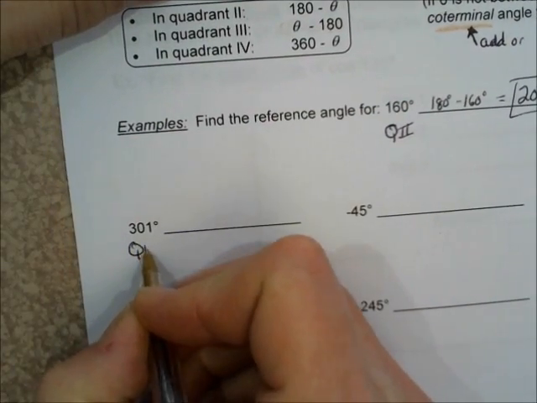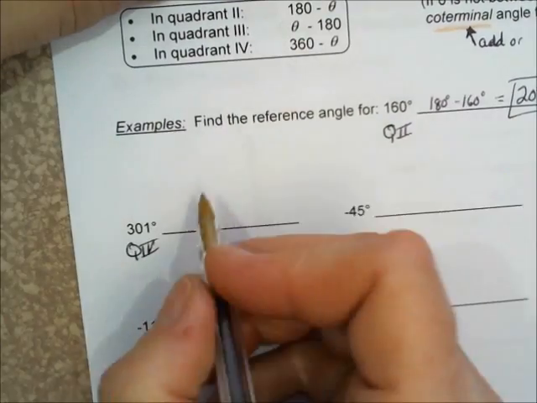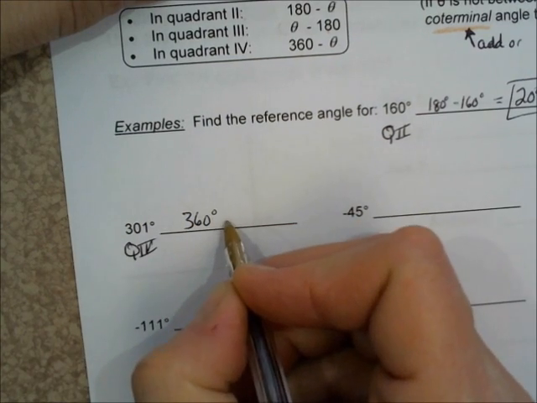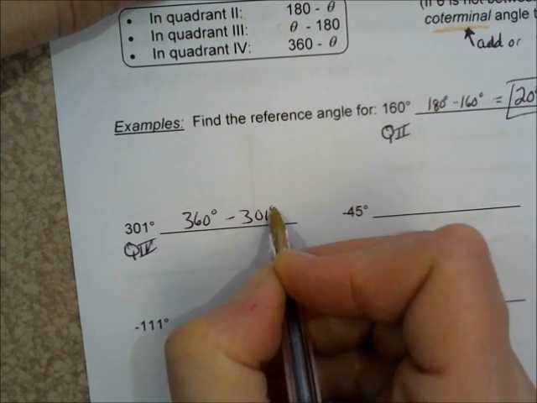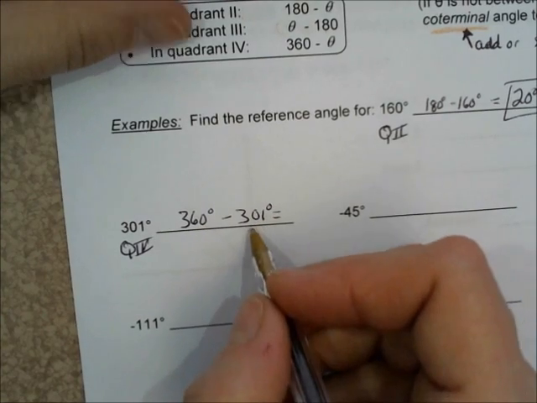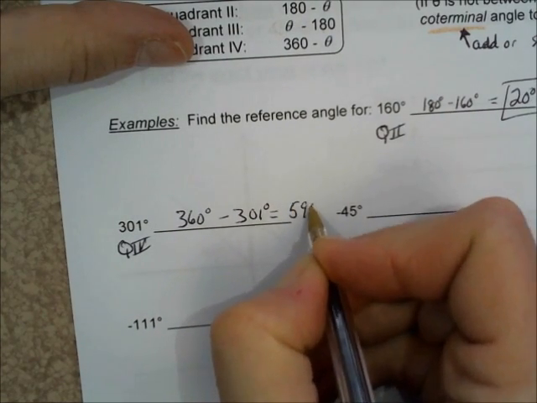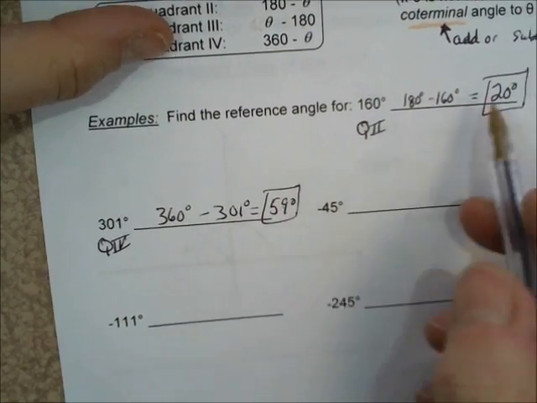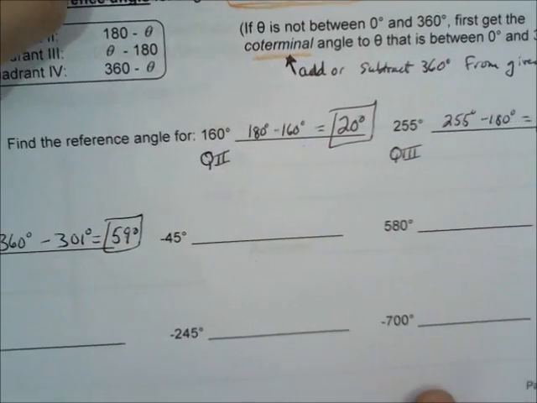The next one, 301 degrees. Well, this is a quadrant 4 angle. So in quadrant 4, I just do 360 minus the given angle, 301. 360 minus 301 is 59 degrees. So you notice all these reference angles are acute positive angles.